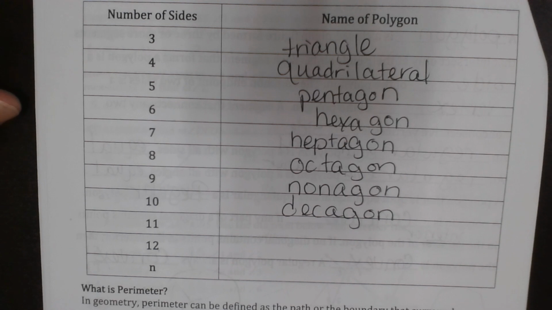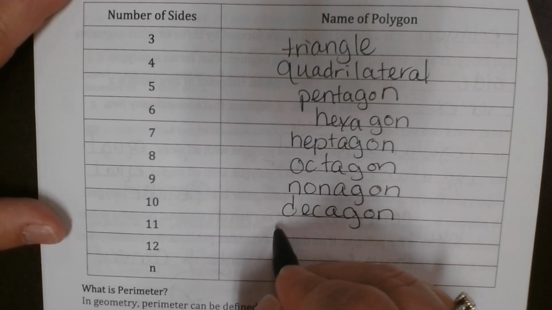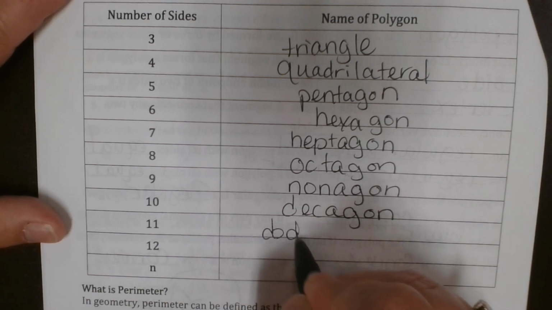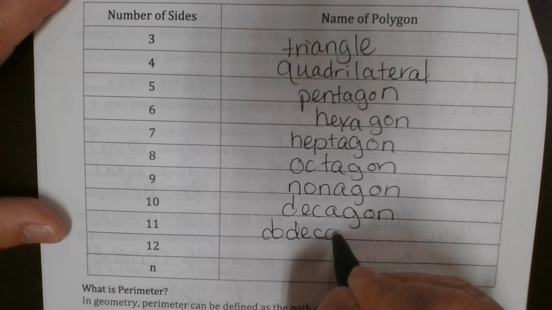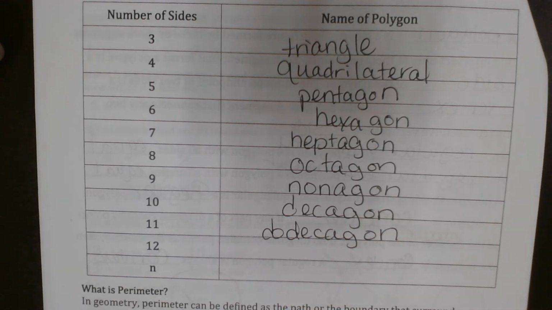How about 11-sided? Not common at all. An 11-sided figure is called a dodecagon. The 12th one is dodecagon too. Is it? Yeah. Look it up. It might be wrong.